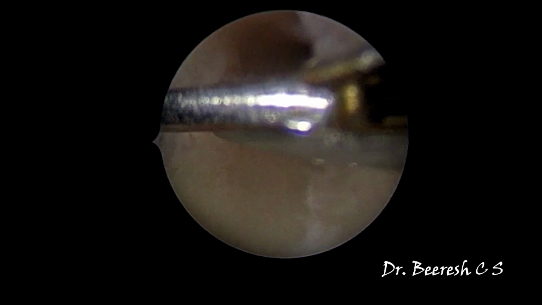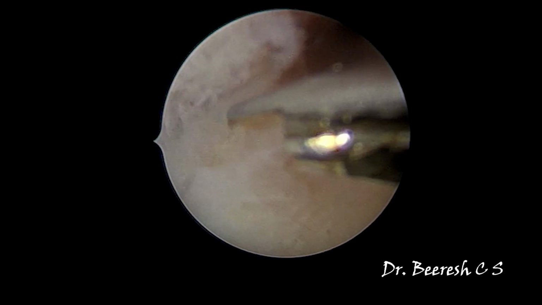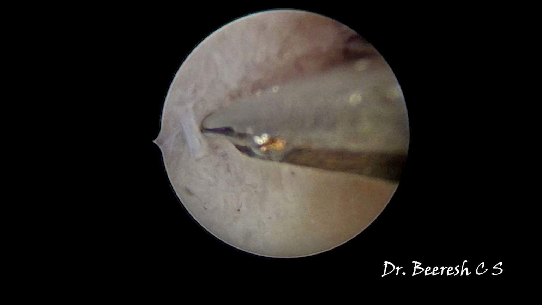So the lateral metroplasty on the right side is also being completed.